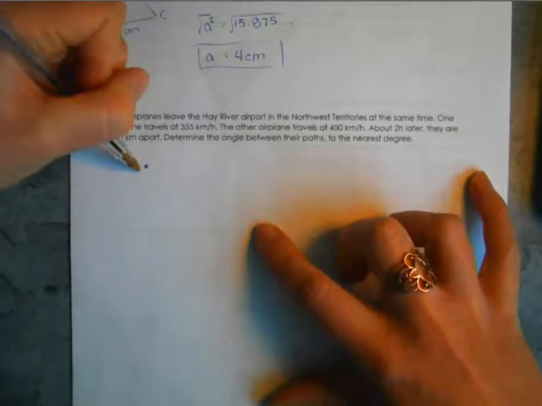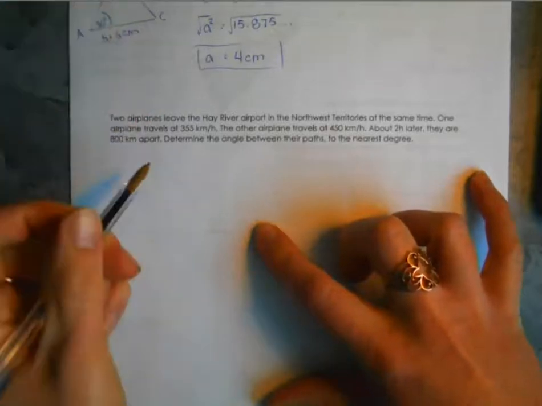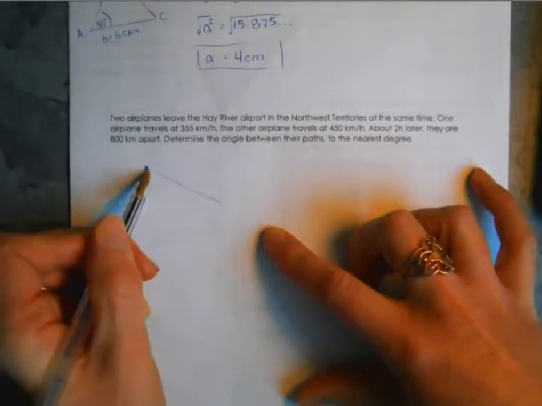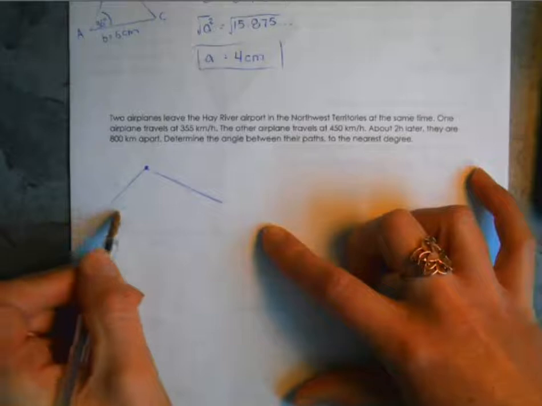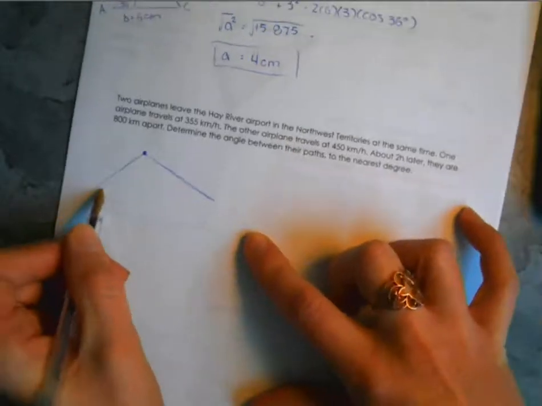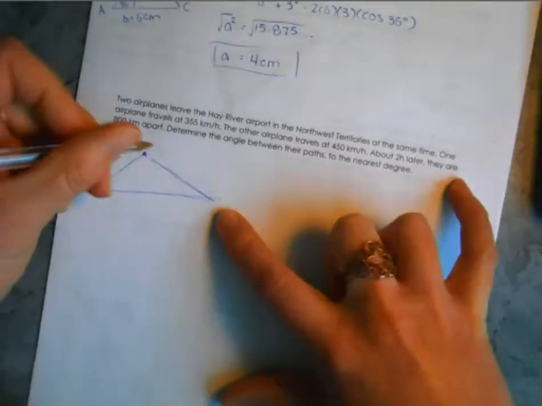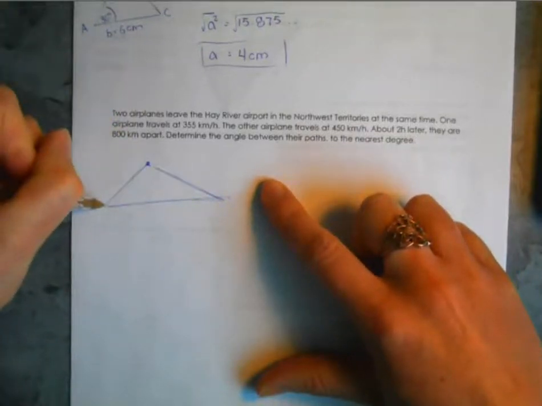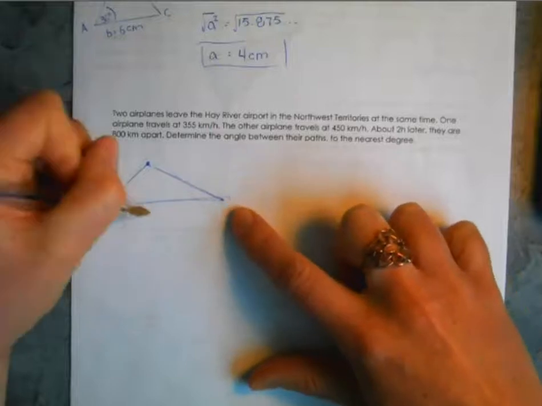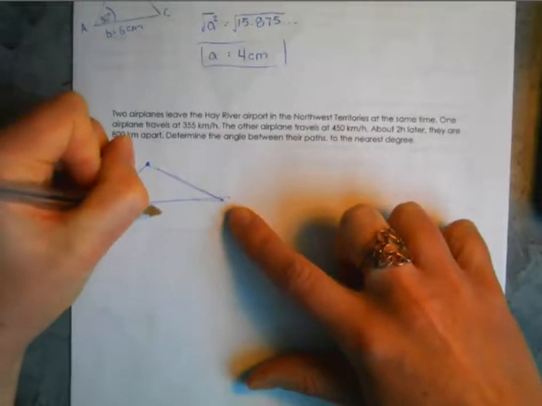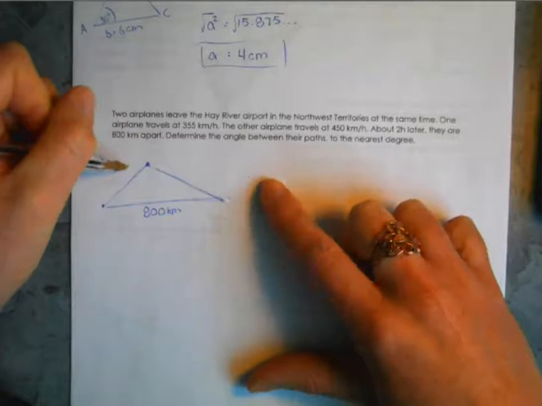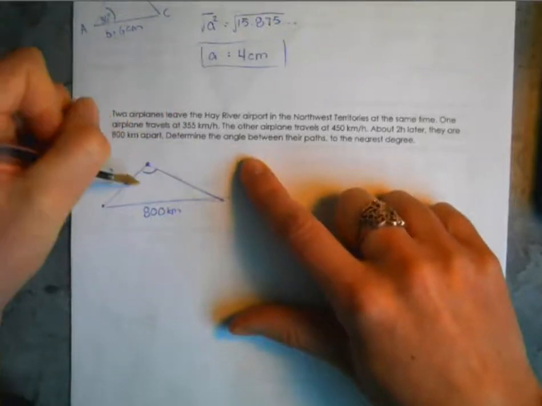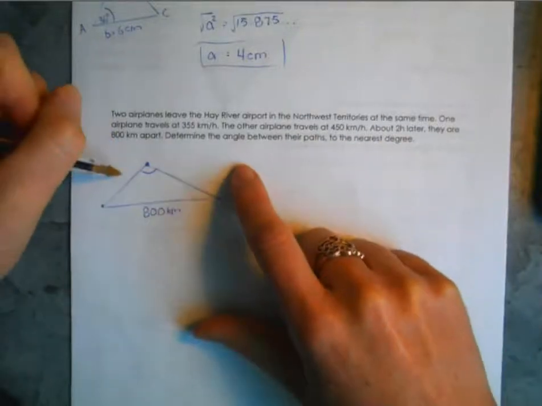So what I would draw is, maybe one heads out in this direction, and the other heads out in the other direction. And then at some point they're going to be a certain distance apart. Now I can start applying some of these numbers. These 2 points are where they're at 2 hours later, and the distance between them is 800 kilometers. We're looking for the angle between their paths, so we're looking for this angle here, because that's the angle between how they're traveling.